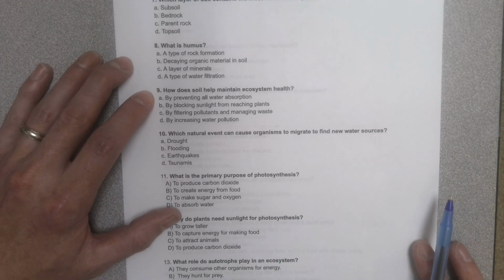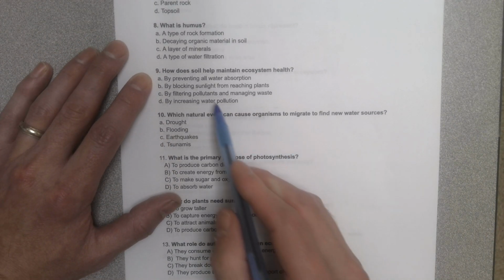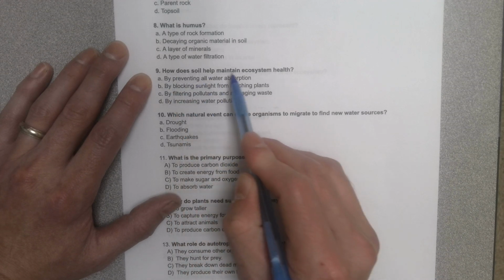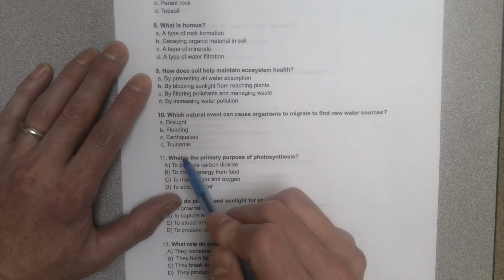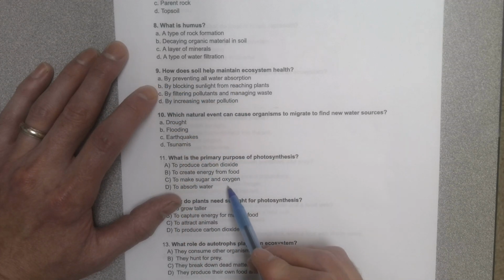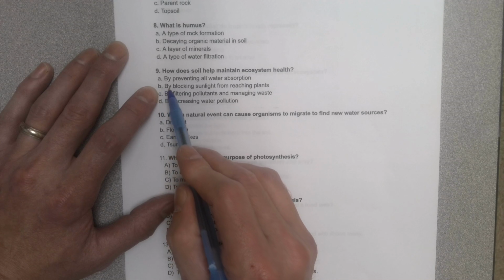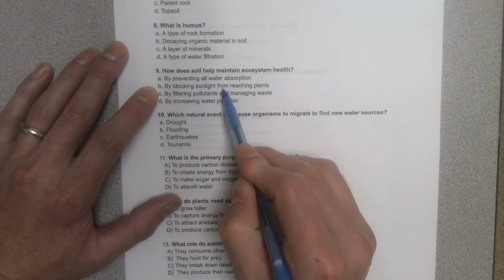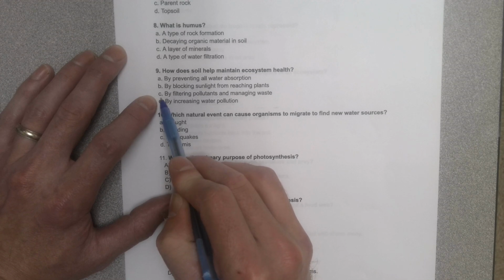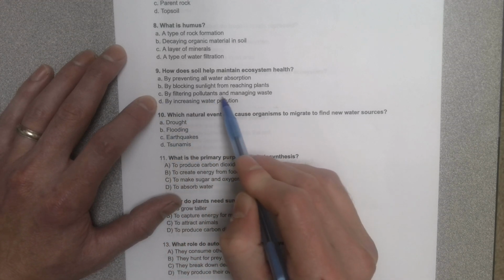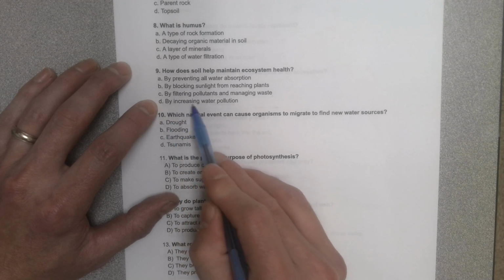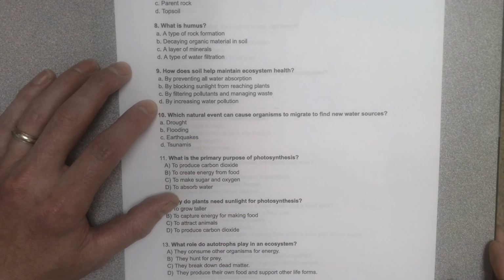Question number 9. How does soil help maintain ecosystems' health? A. By preventing all water absorption. B. By blocking sunlight from reaching plants. C. By filtering pollutants and managing waste. Or D. By increasing water pollution.